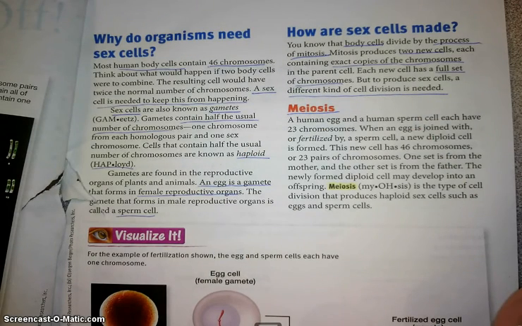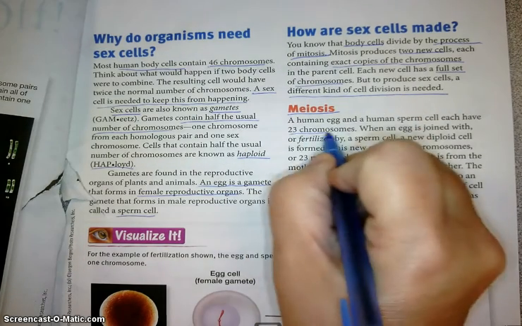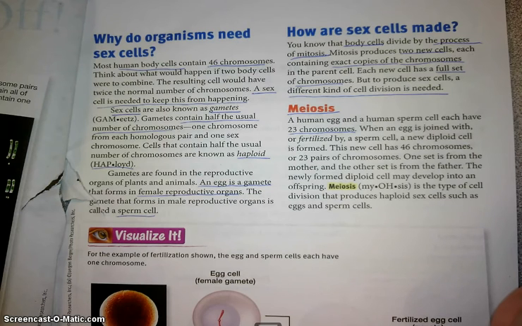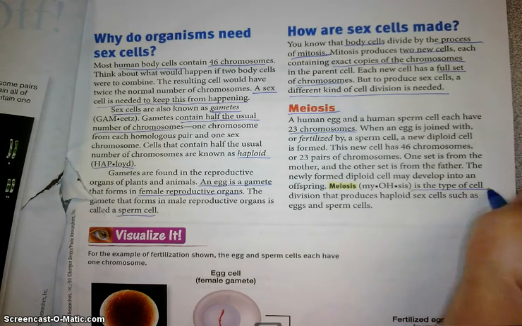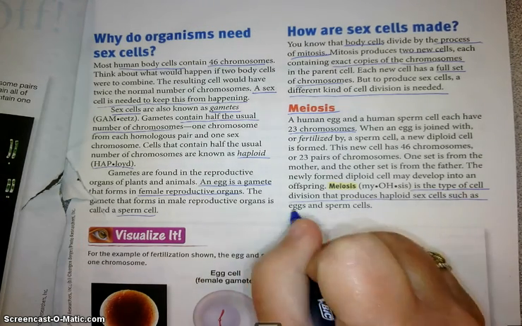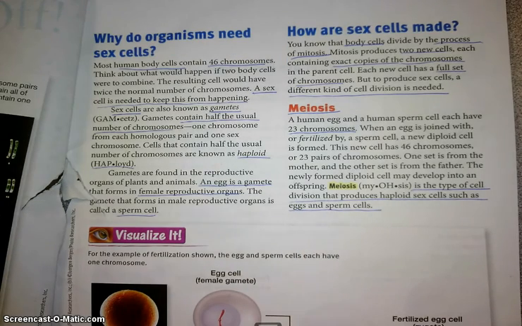A human egg and a human sperm cell each have 23 chromosomes. When an egg is joined with or fertilized by a sperm cell, the new diploid cell is formed. This new cell has 46 chromosomes, or 23 pairs of chromosomes. One set is from the mother and the other set is from the father. The newly formed diploid cell may develop into an offspring. Meiosis is the type of cell division that produces haploid cells, such as the egg and the sperm.